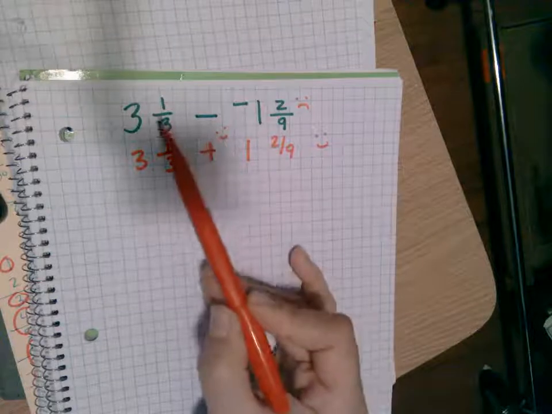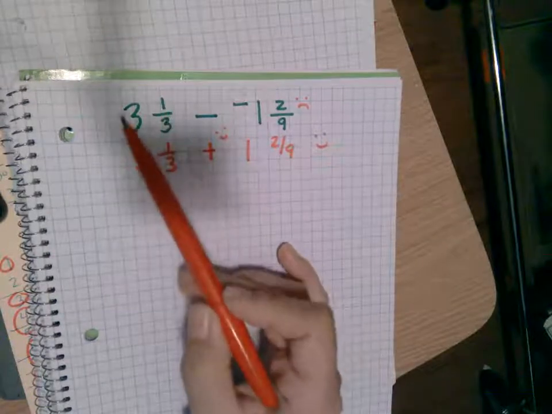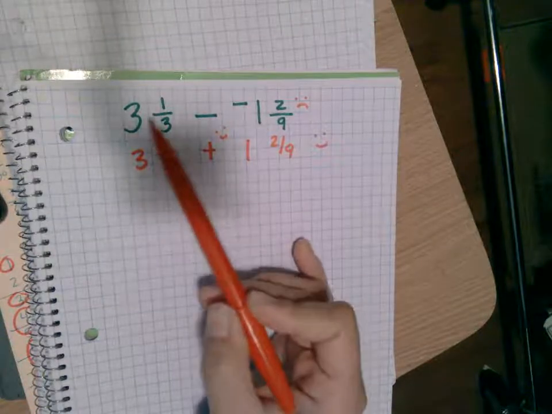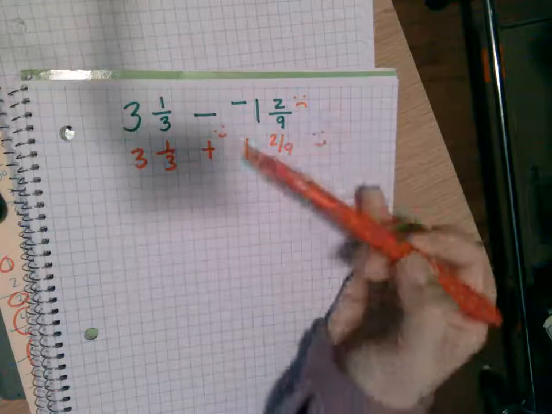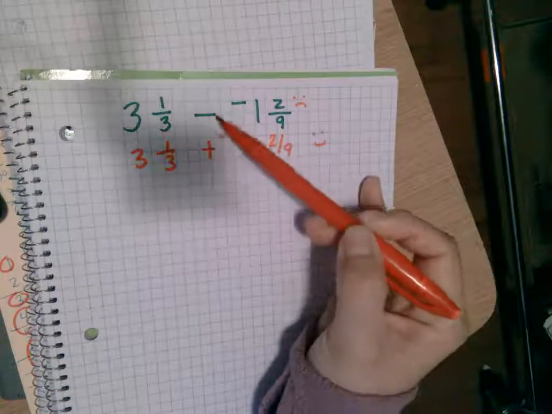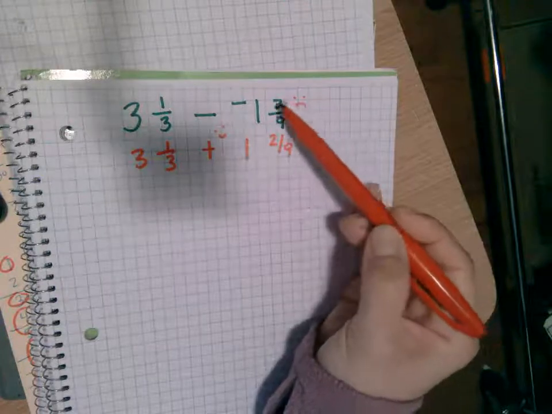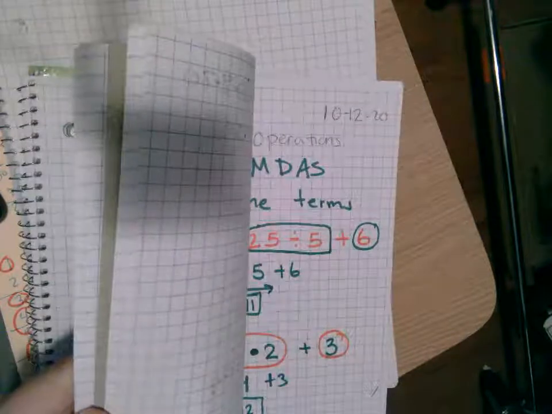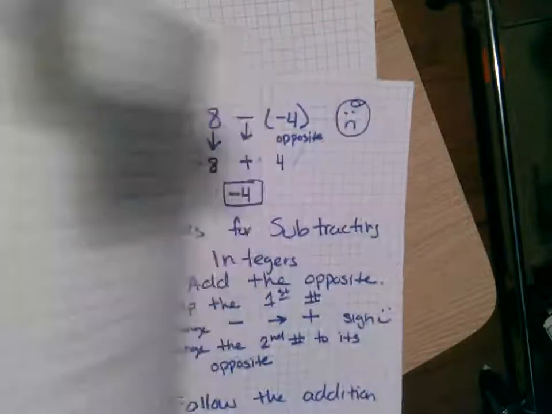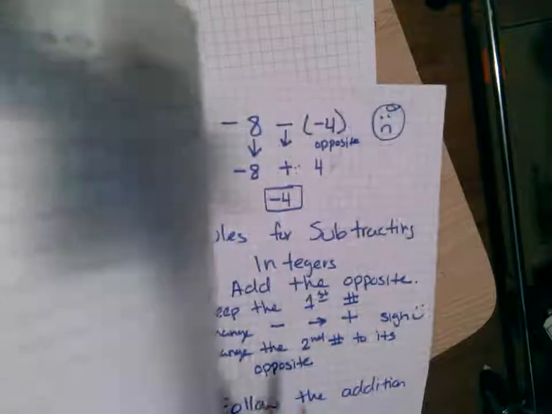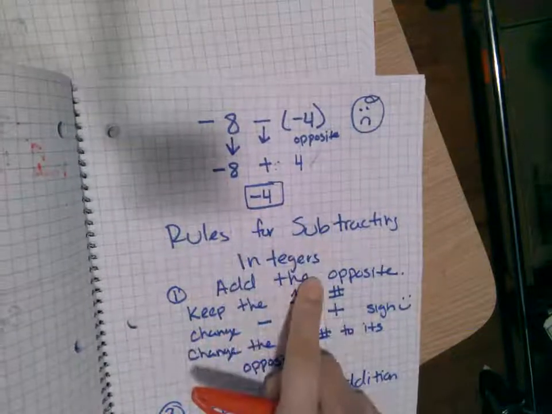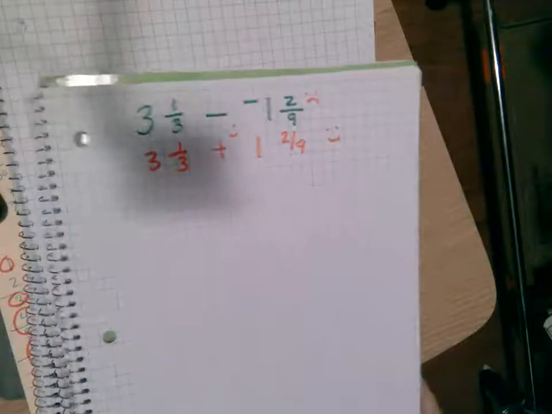So again, keep the first, whatever the first number is, fraction, decimal, variable, stays exactly the same. Subtraction turns into addition because that's what makes me happy. Then we do the opposite. Again, this comes from back in September. You see, rules for subtraction. All right.